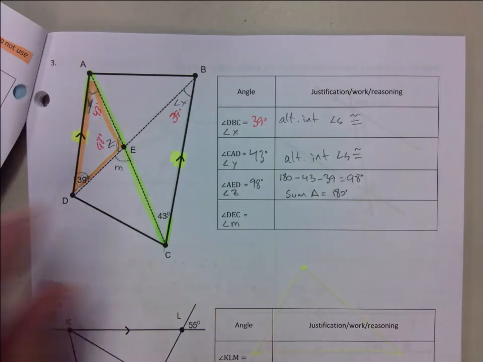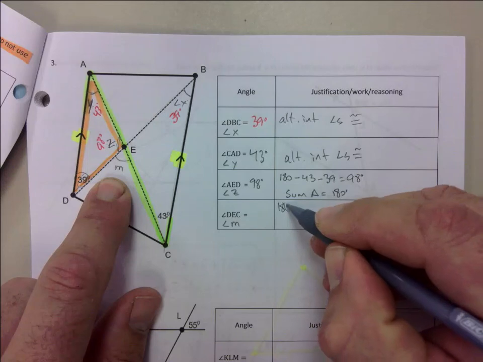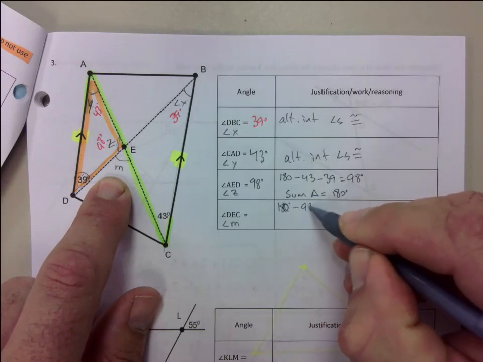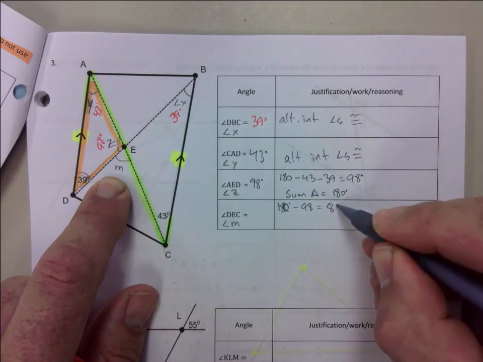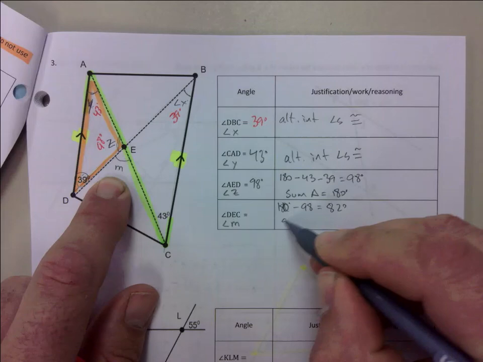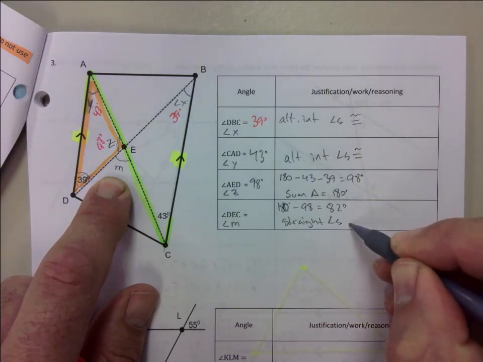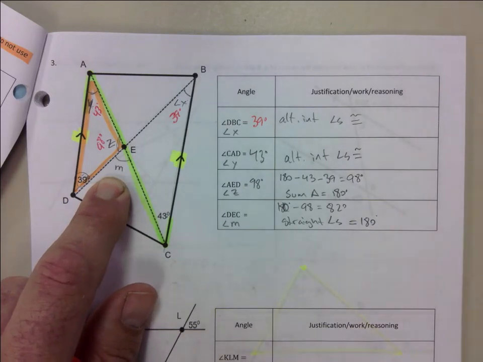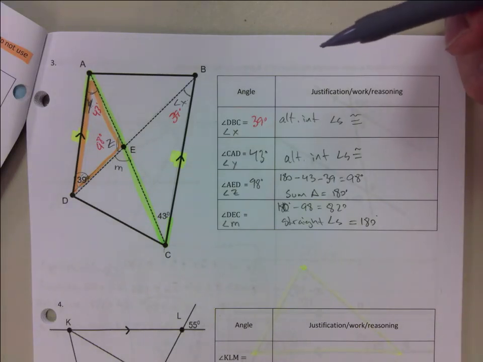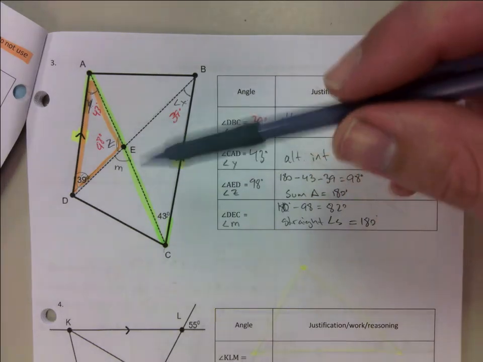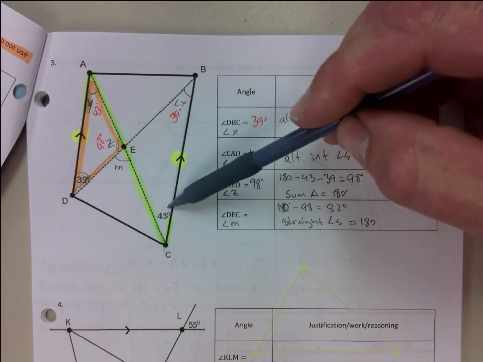Straight angles are 180. There's a straight line here, right? And they're right next to each other. So I'm just going to go 180 minus 98, and that adds up to 82, right? And I'm just going to say straight angles are equal to 180. Supplementary angles are equal to 180. That's all good. Please don't say this, though: M is 43, because look, Mr. Dirks, they're alternate interior.